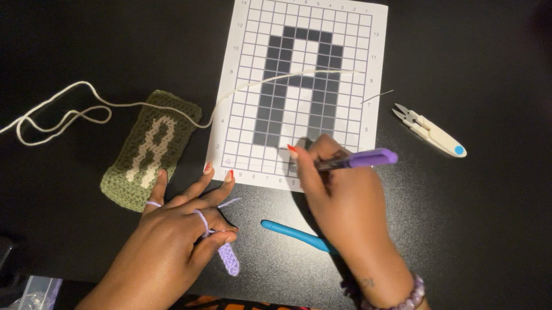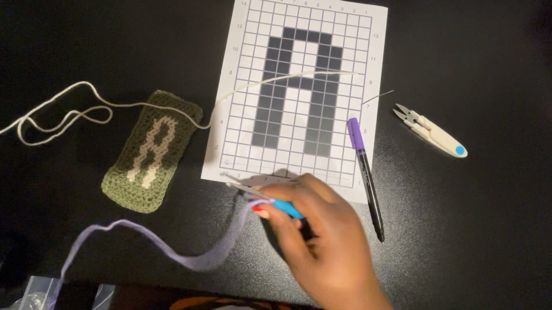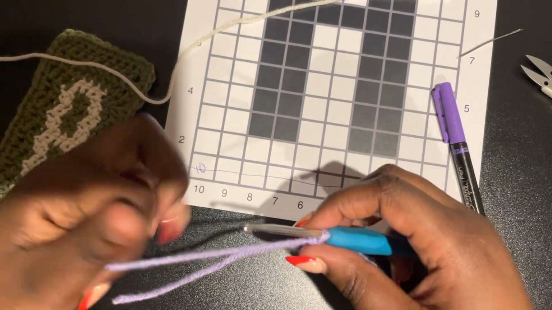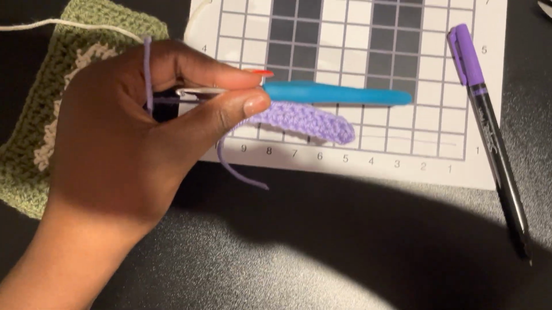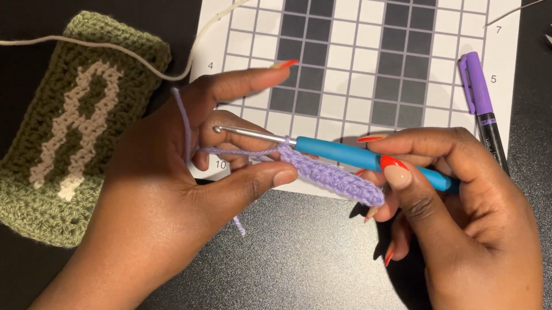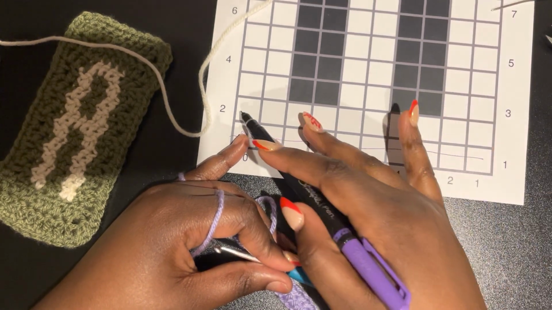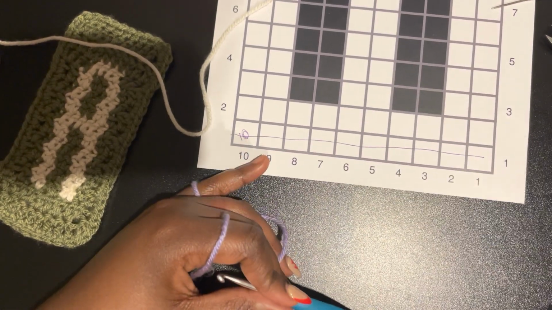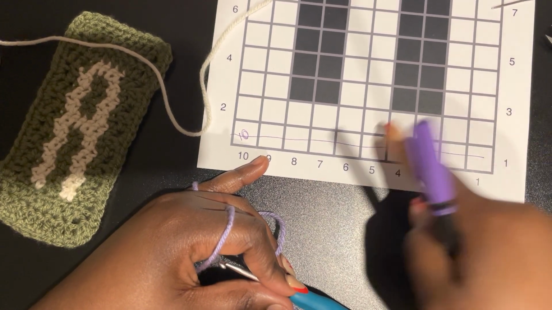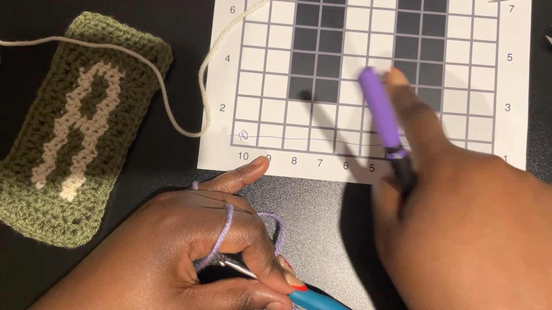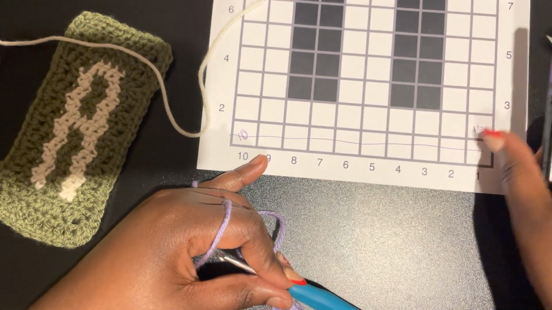I usually cross it out as I go. I'm gonna try to zoom in just a little bit. All right, there we go. Let me adjust my camera a little better. Boom. Okay, so now we're moving to row 2. Row 2 is just blank. Oh, sorry, I forgot to add: your white would be your base color, and then your black would be your secondary color. So now we're here, 10 again.